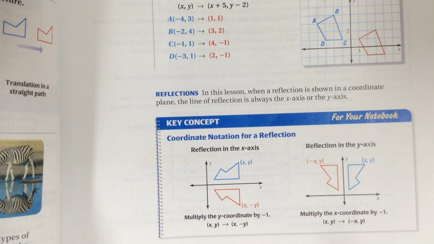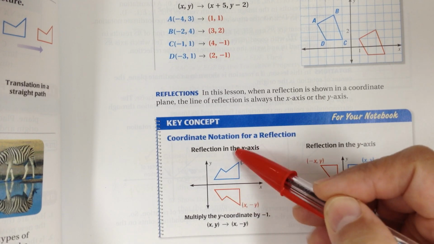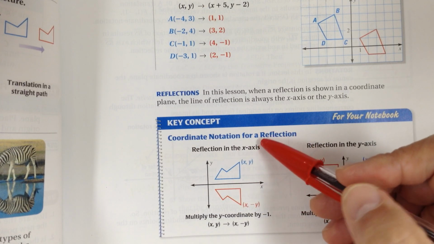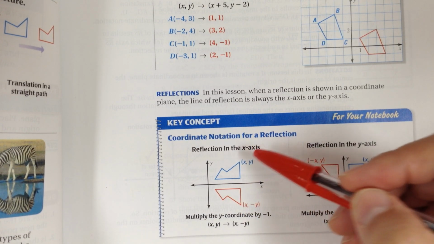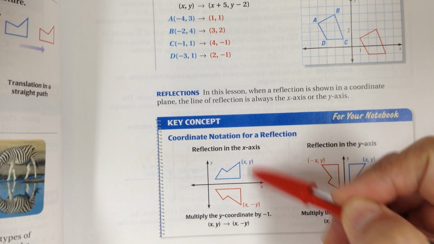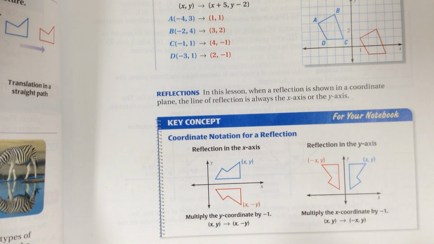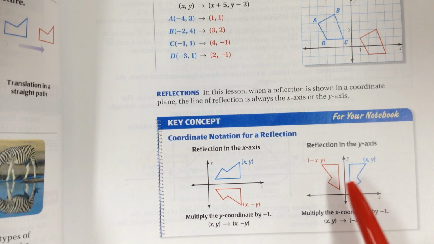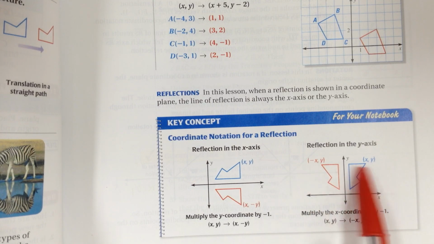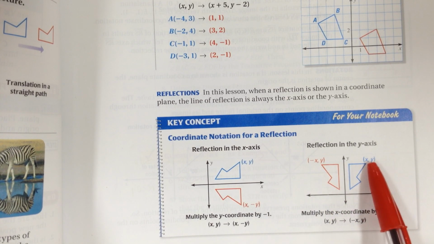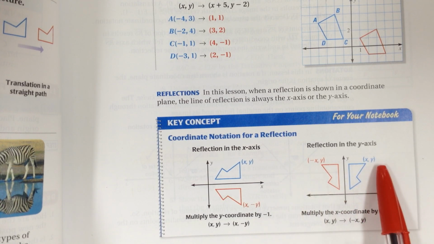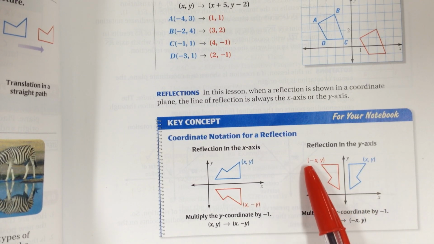Now, when you reflect over the coordinate axis, when you flip it over, notice x stays the same, right? The y becomes opposite. So when you're doing the reflection over the x-axis, the x stays the same, but y becomes opposite. Okay? And same thing, if you reflect over the y-axis, when you flip over this way, notice the y stays the same, right? Like this point, when you flip it over to here, the y stays the same. So the x becomes opposite.